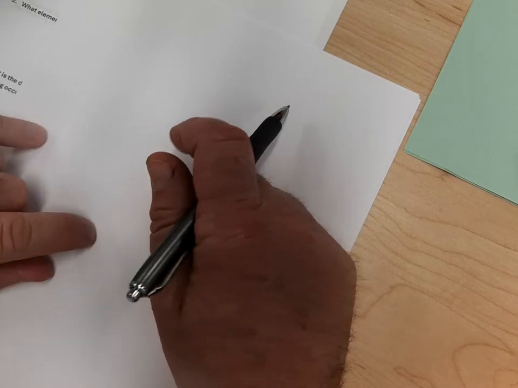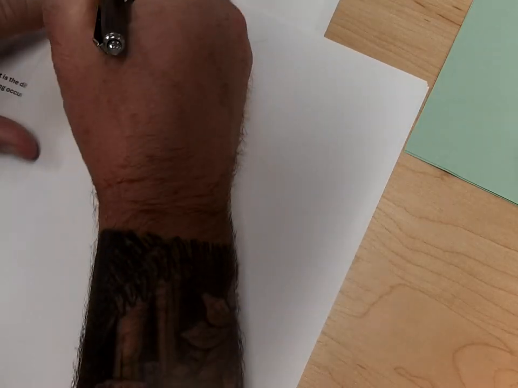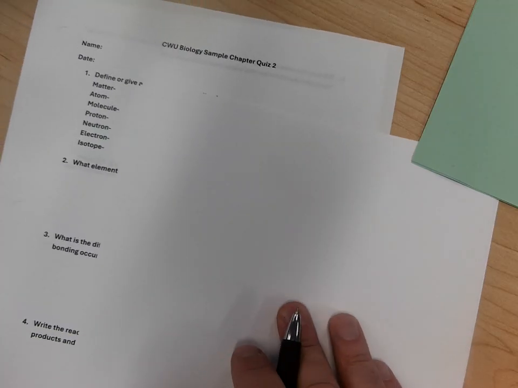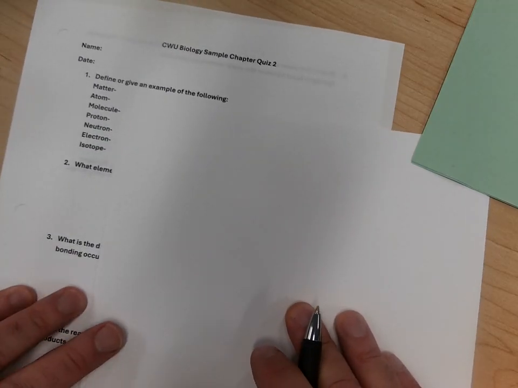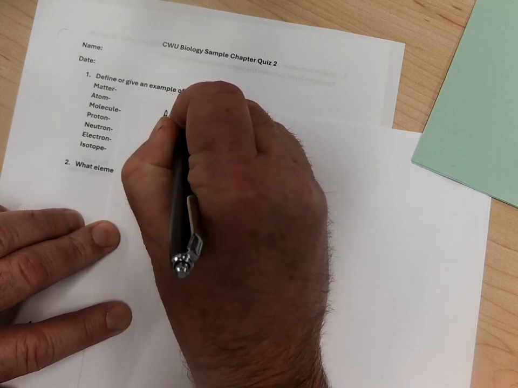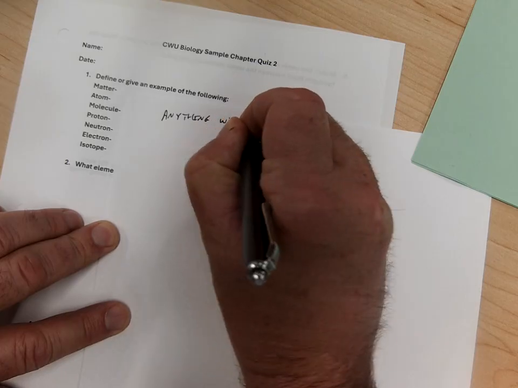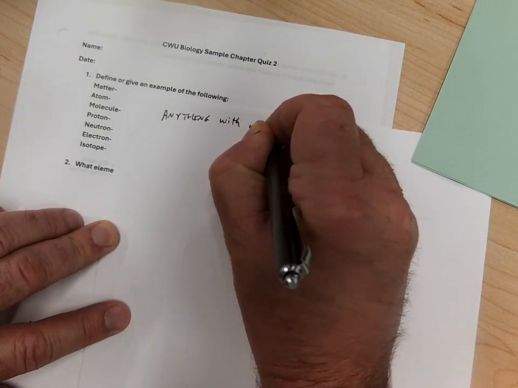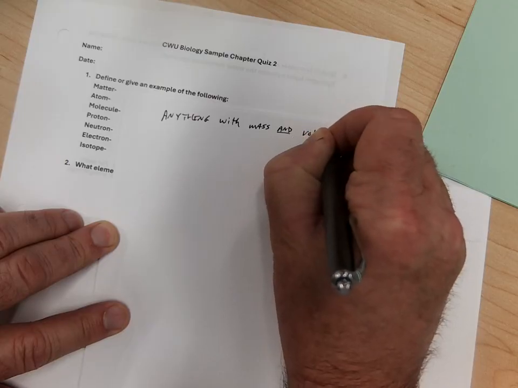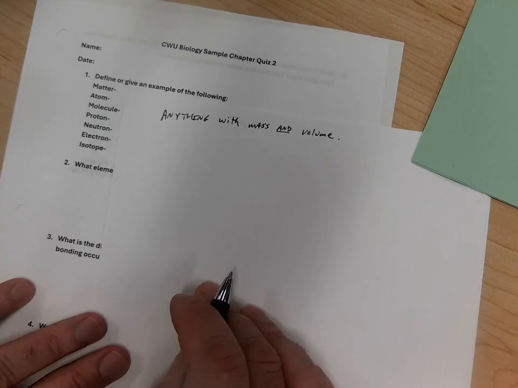All right, so define or give an example of the following. Matter would be? You gotta put it down. All right, so matter is anything with mass and volume.